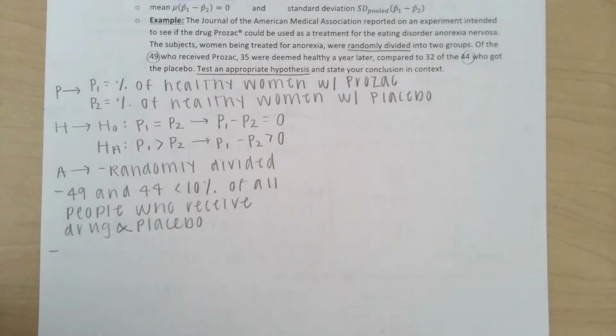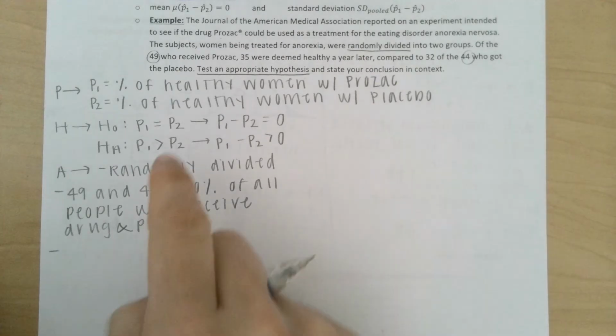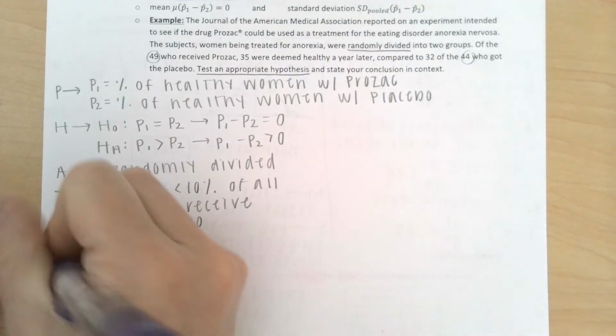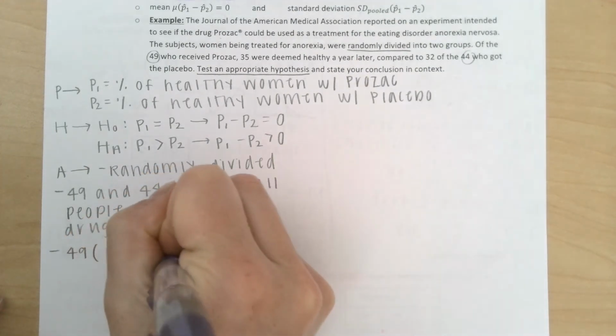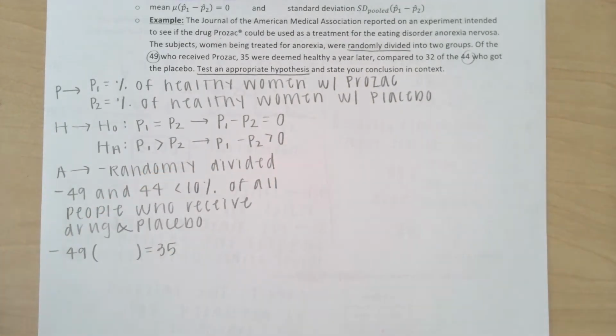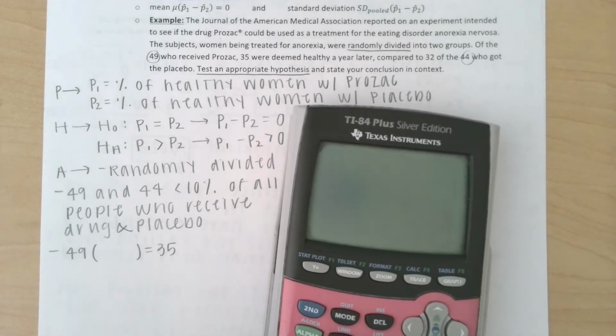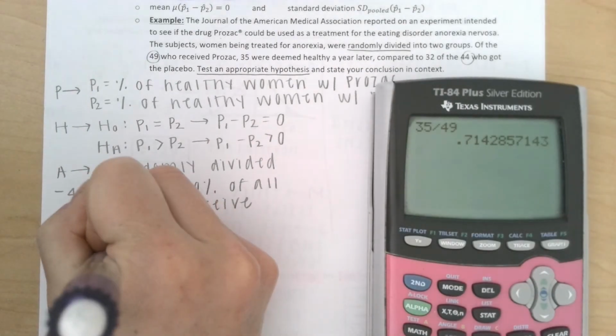Okay, the next one, I'm looking for at least 10 successes and 10 failures. I do need to check this for both groups. So first group had 49. It tells me that it's going to be 35 successes. I'm going to change that to a proportion by just doing 35 divided by 49. So that gives me roughly 0.71.